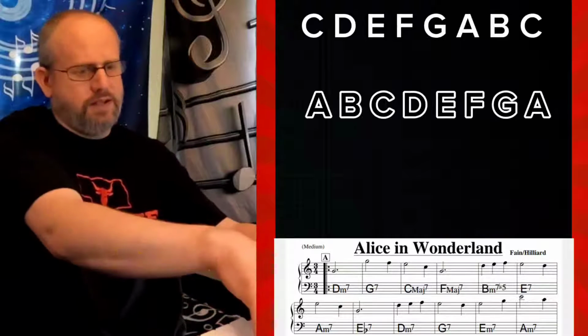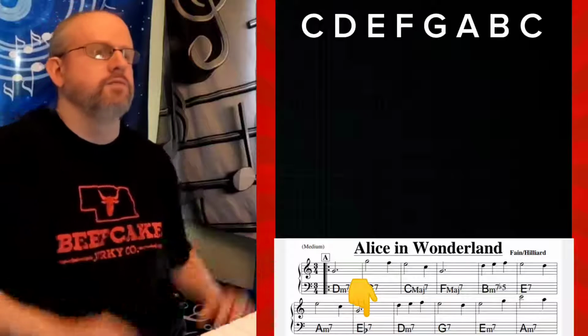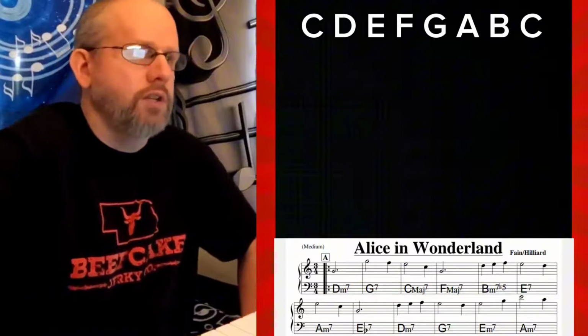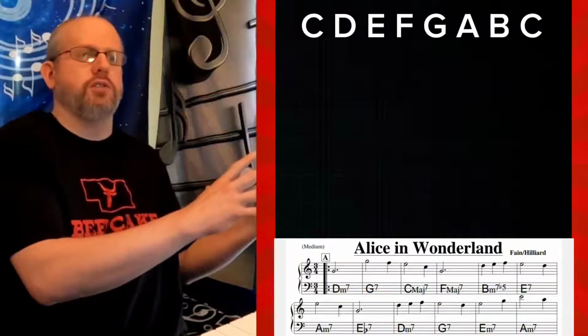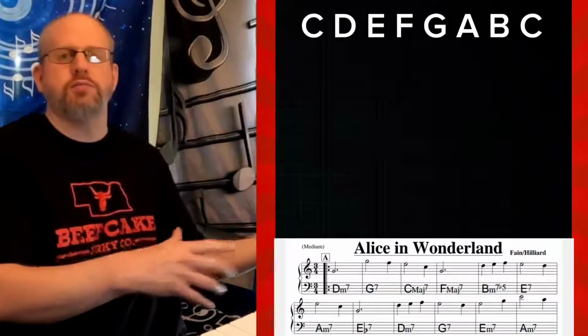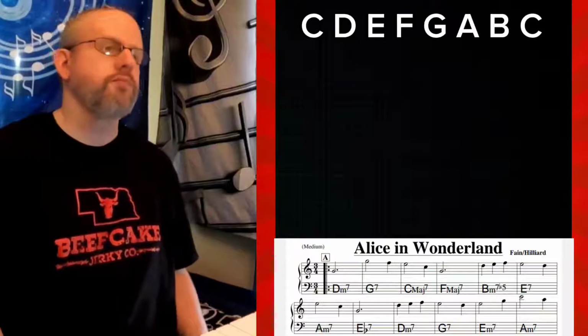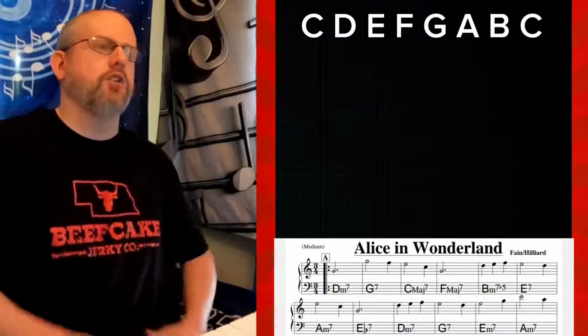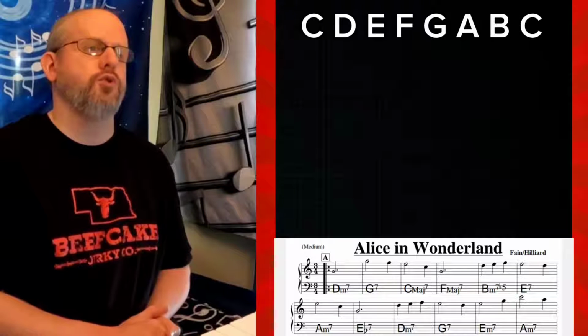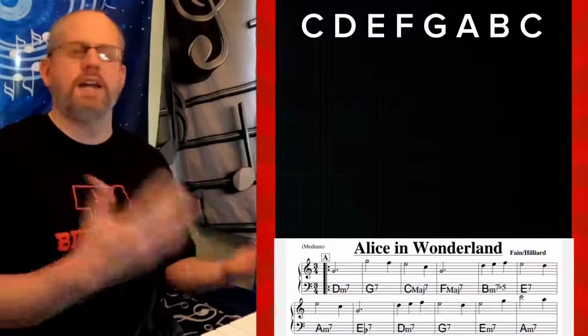which technically doesn't belong to either C major or C minor. I'm sorry, C major or A minor. This E flat 7 is a dominant chord, and it's not going to resolve to a tonic chord in either C major or A minor.